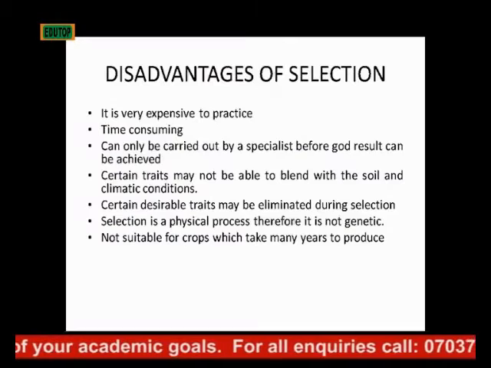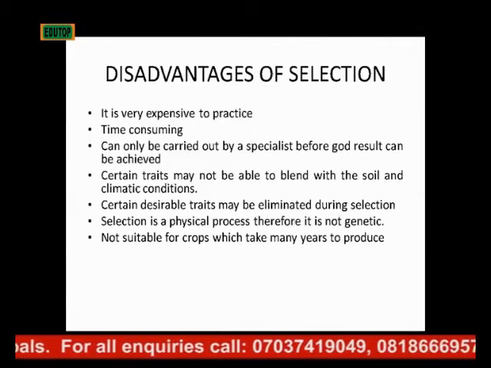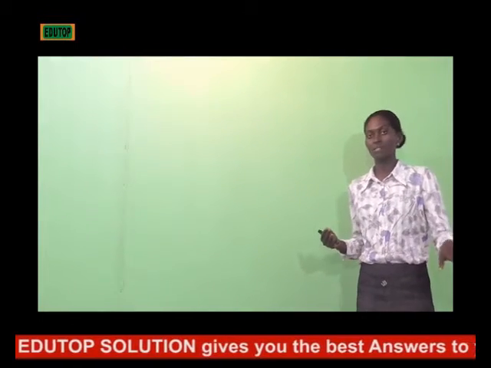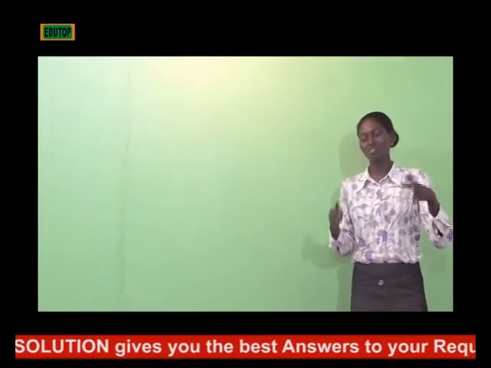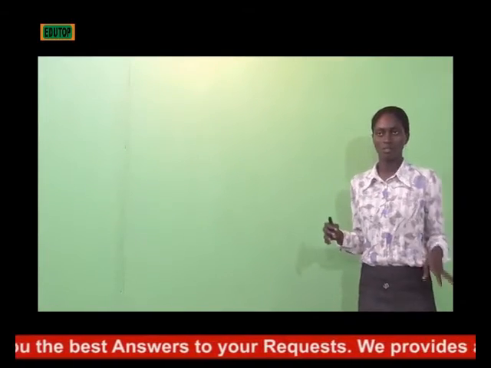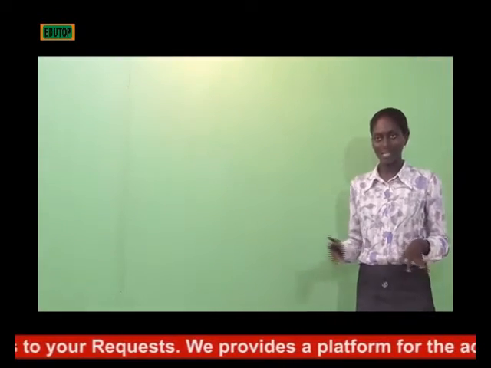Then the next one is that certain traits may not be able to blend with the soil and climatic condition. Some traits may not blend to the soil and climatic condition, so that's a disadvantage. Then certain desirable traits may be eliminated during selection. You might have even overlooked it. This particular line has this trait that is good, or this trait would have been better, but it might be lost during elimination. You might have eliminated it when you are selecting.